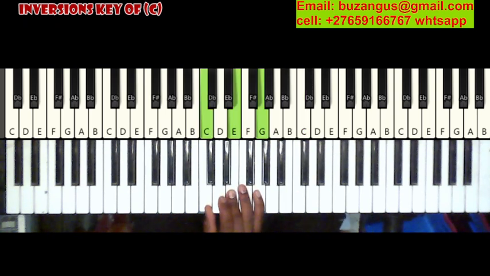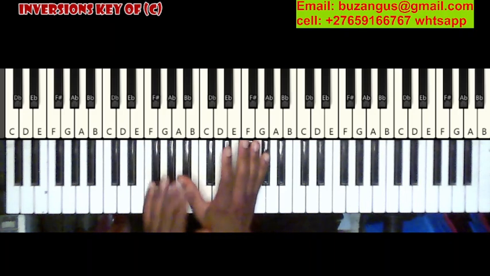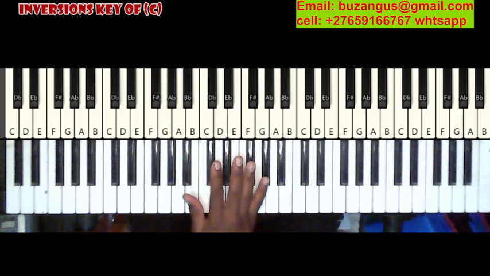On the root position, I want you to understand that this is for all the white notes. Let's talk about C for now. For all C, the root position fingering is going to be, remember we said this is our 1, this is our 2, 3 4 5.